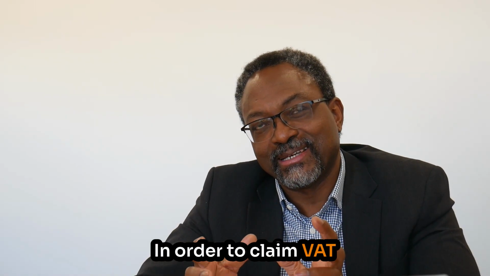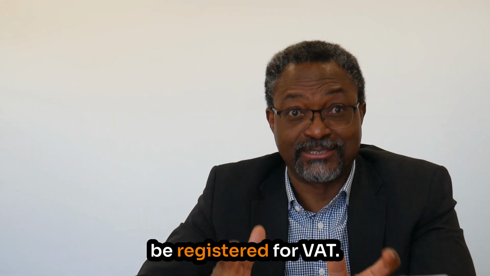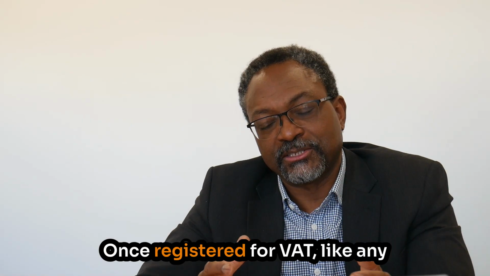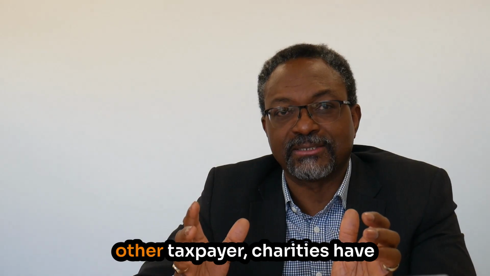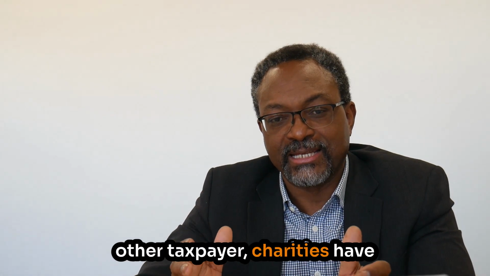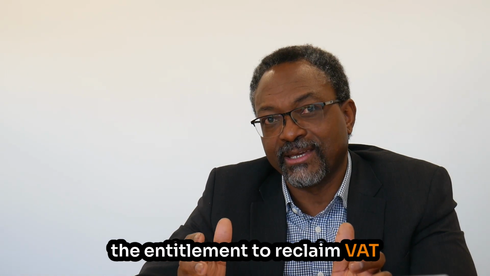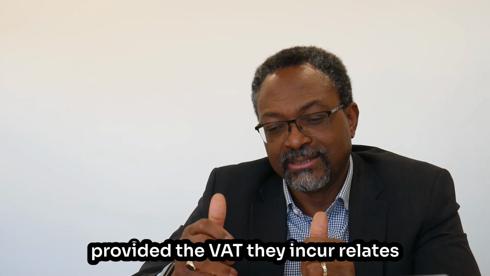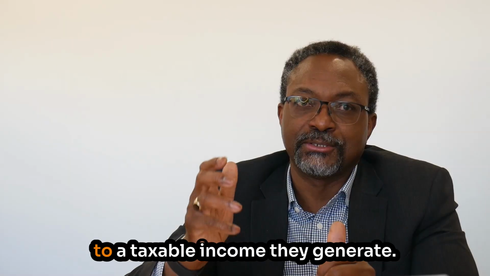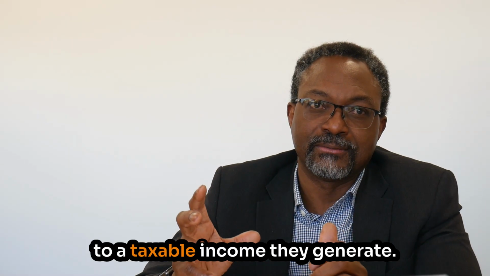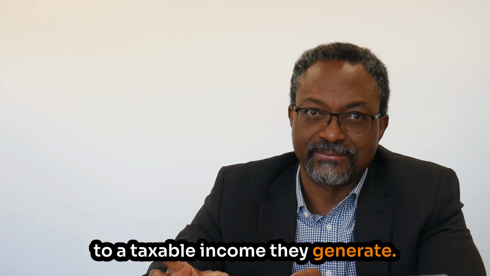In order to claim VAT back, a charity has to be registered for VAT. Once registered for VAT, like any other taxpayer, charities have the entitlement to reclaim VAT provided the VAT they incur relates to a taxable income they generate.